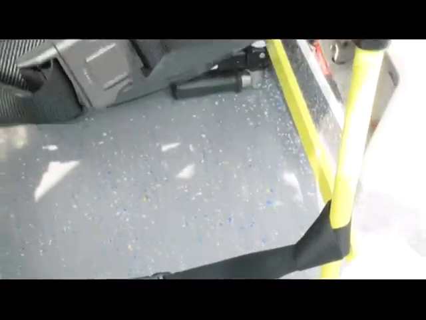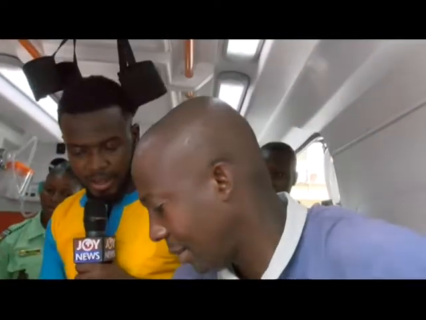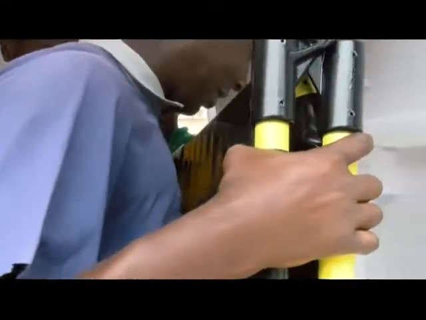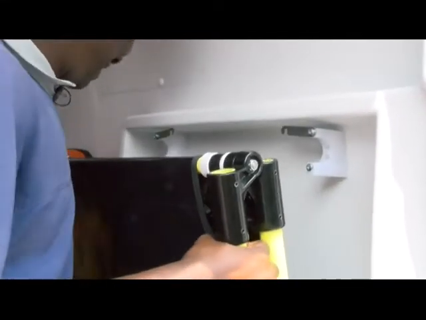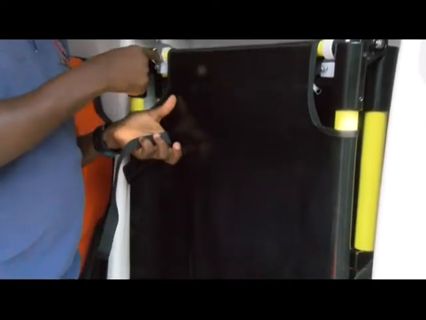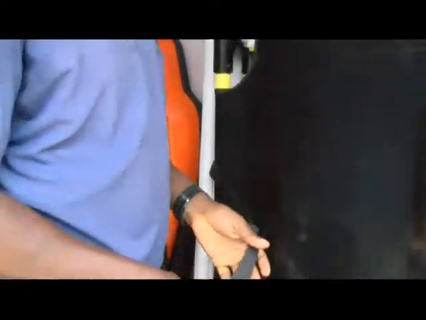These are fascinating fittings in the ambulance. I have never seen this kind of equipment in an ambulance before, maybe because I've not been inside an ambulance before. And I don't want to be in an ambulance anytime soon. I wouldn't want to be in an emergency situation. I'm not praying for that kind of emergency where I have to be lying here.